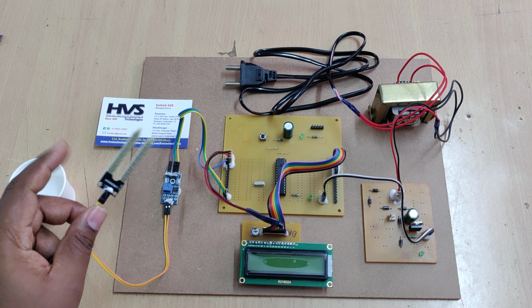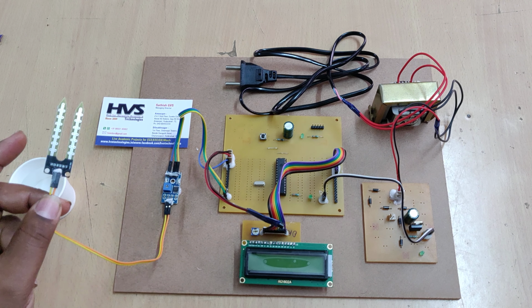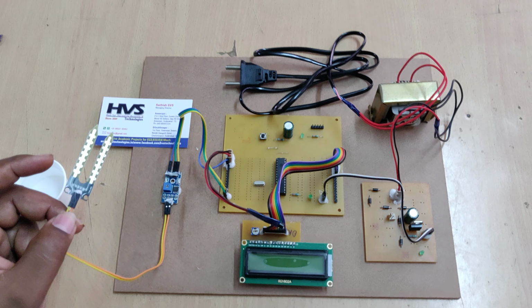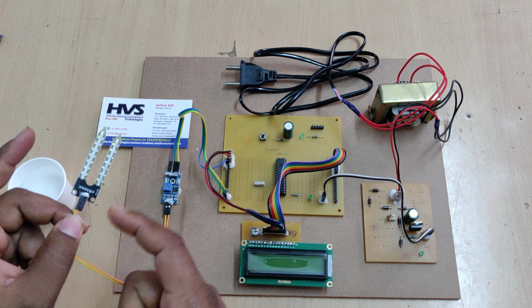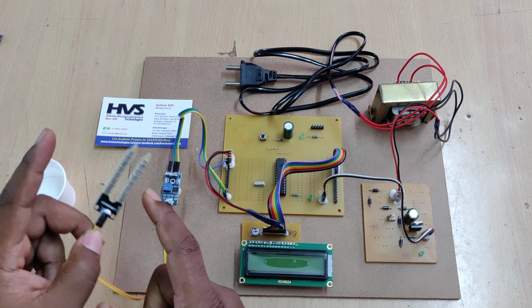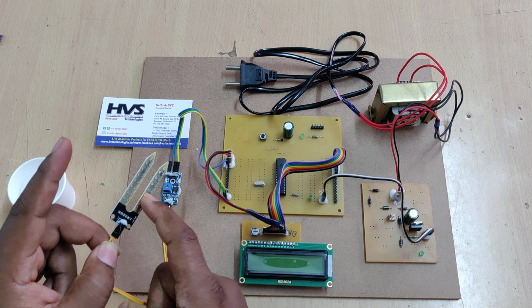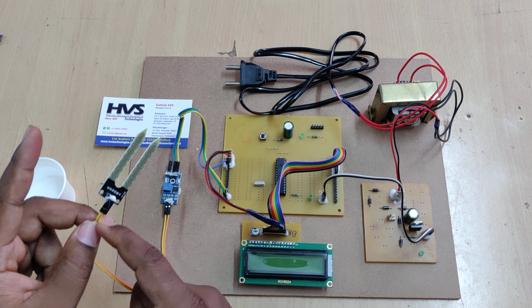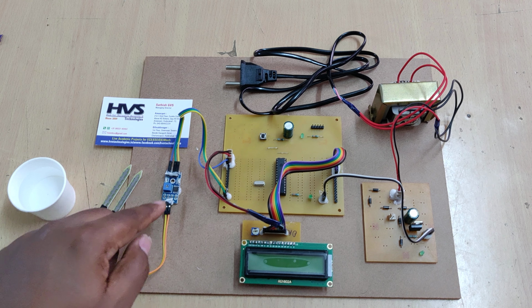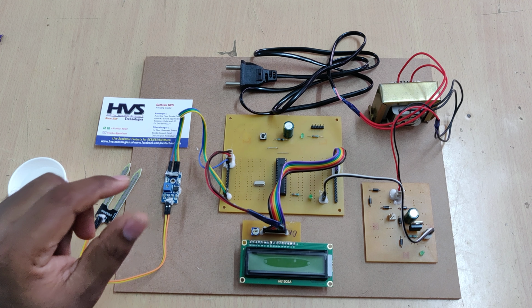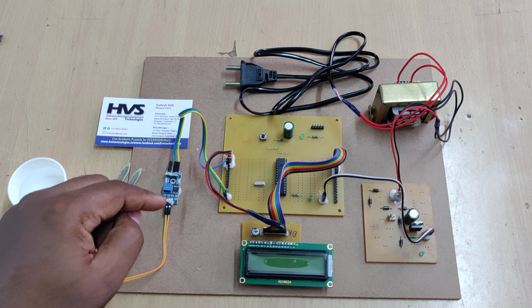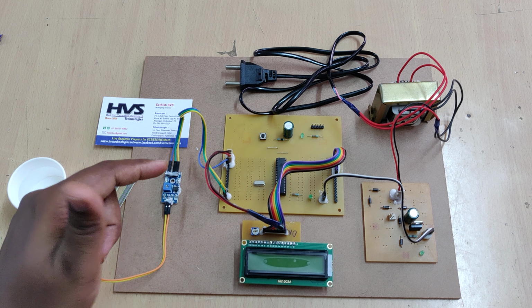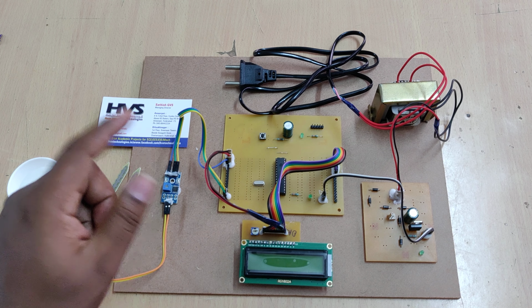These two electrodes provide us the resistance between them. When we place this inside soil, it will check the conductivity. If the moisture content is present, then the conductivity between these two electrodes will increase. Based on that increase in conductivity, we'll get a small voltage in millivolts. That can't be understood directly by the microcontroller. For that purpose, we convert that to a digital output, that is 0 volts or 5 volts.